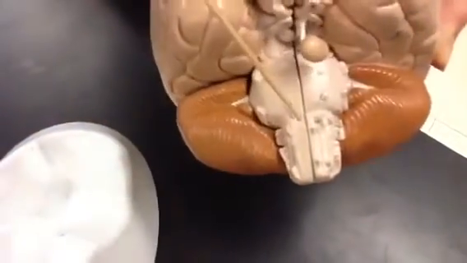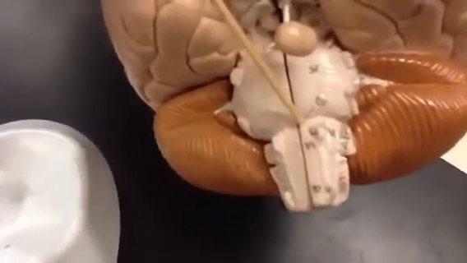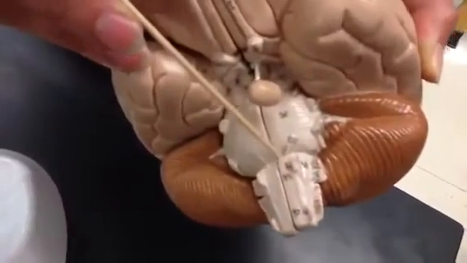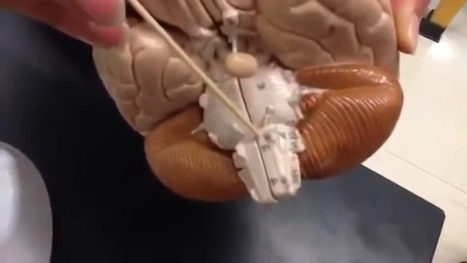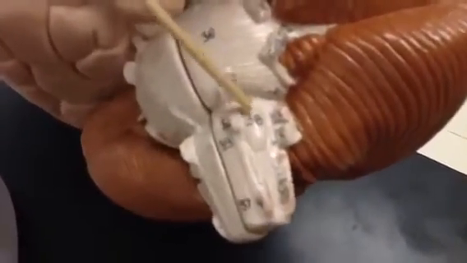The medulla is going to have a lot of reflexes. Our cardioregulatory center, your reflexes for breathing and heartbeat, all your basic life-sustaining reflexes are housed in the medulla oblongata. And then you have little bumps along the side of the medulla. This is called an olive, and you should have another olive on the other side.